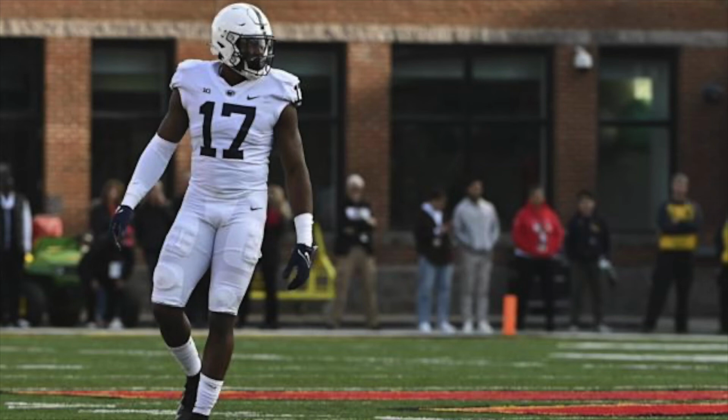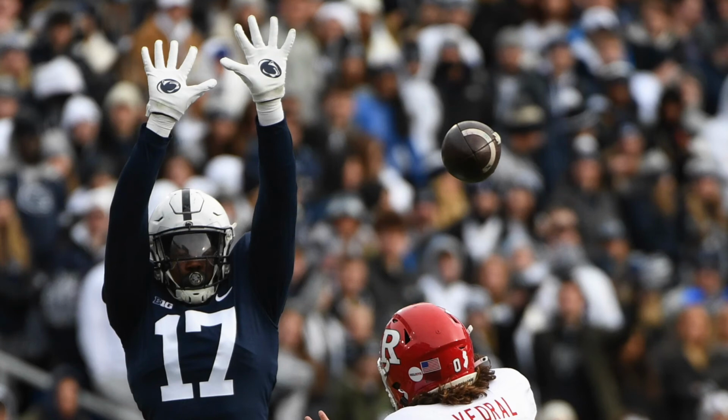I think he could fit in a 3-4 defense. I think he could play in a 4-3, kind of Seattle style as maybe a Leo, weak side defensive end. But I think his best fit is probably as a 3-4 pass rusher. Put him out wide, turn him loose, and let him go.